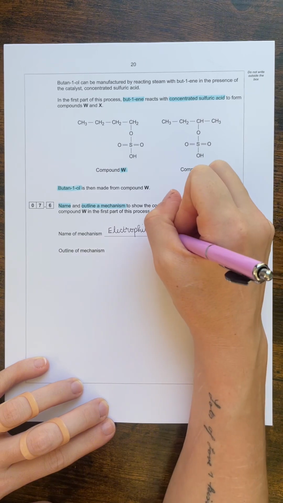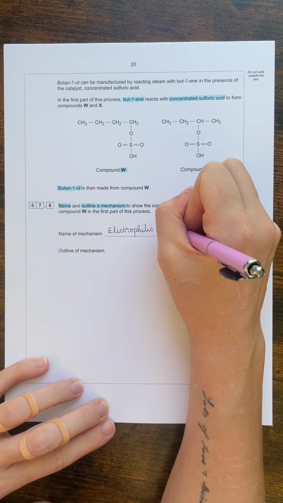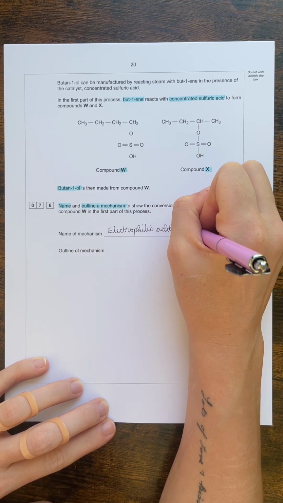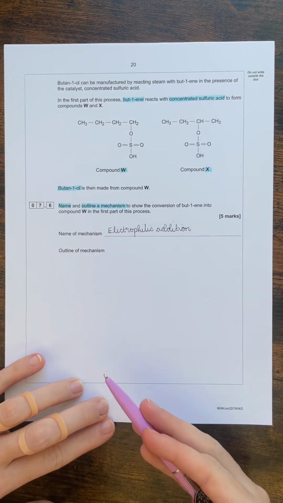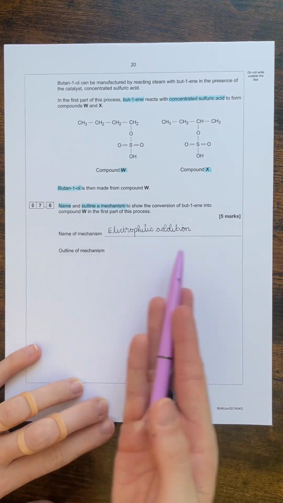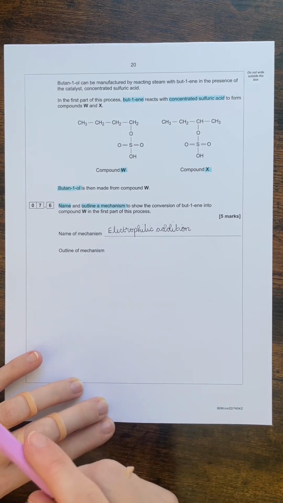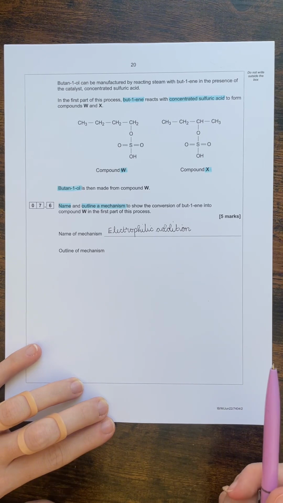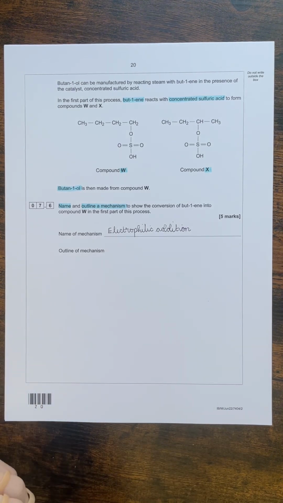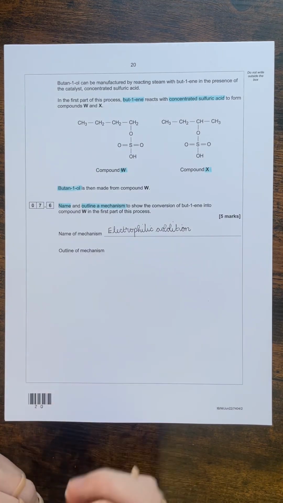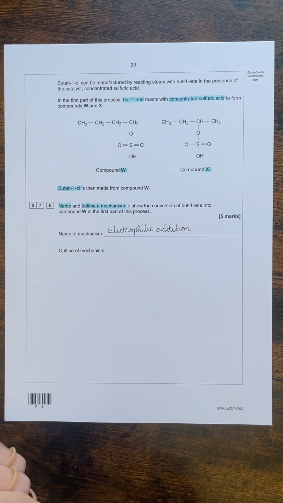However, there are also ways in which we can get the name from the information we've been given, or if you remember what the mechanism looks like, how you can get the name from there. Alternatively, remembering the name, we can now put together the mechanism. Should we have forgotten one or more of the steps in the exam, we can get what we need to draw based on the name of the mechanism and our understanding of the word electrophile and addition.